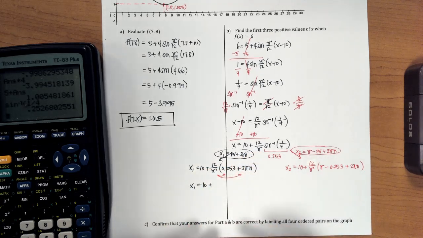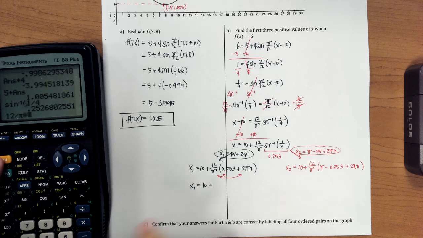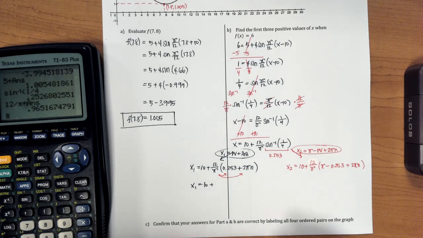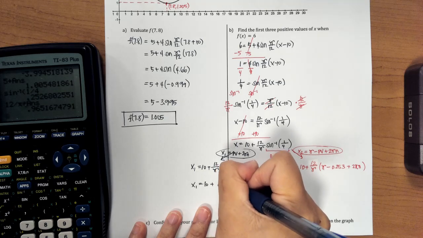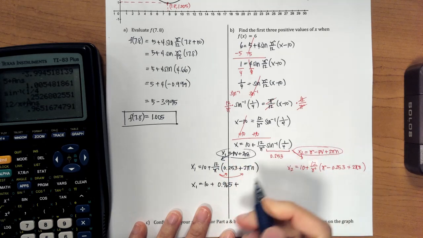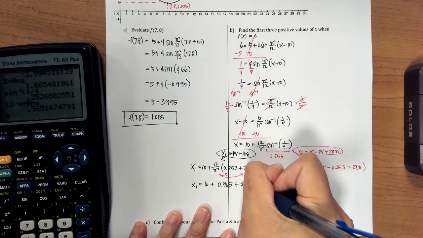10 plus 12 divided by pi times that number, which is that. So it'll be 0.965 plus, and then the pi's cancel, and 12 times 2 is 24n.